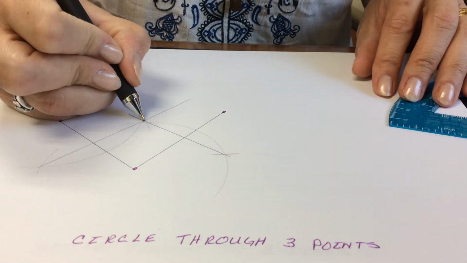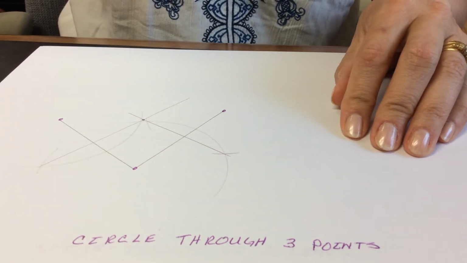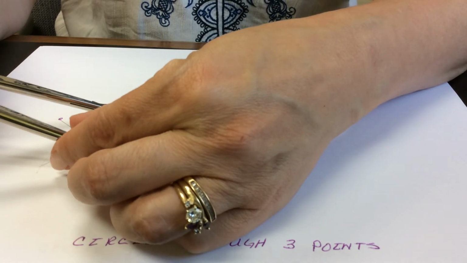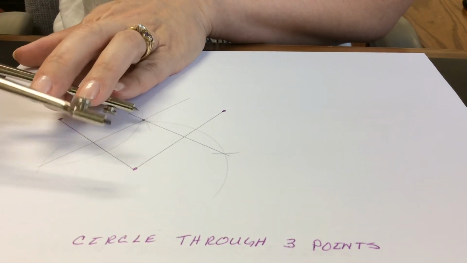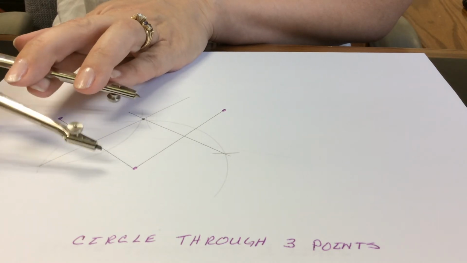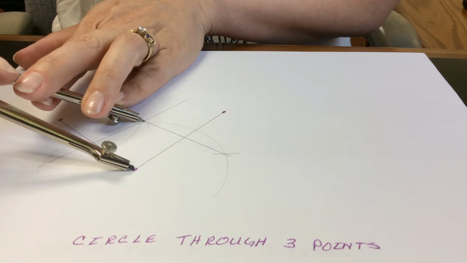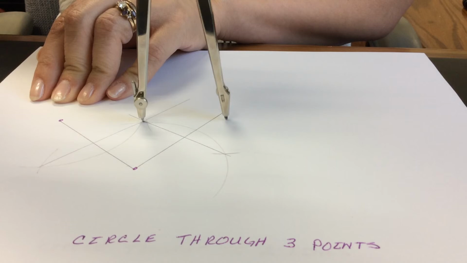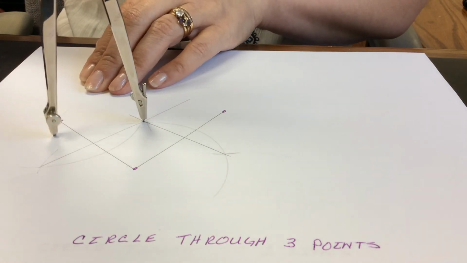Now this point right here is the center of the circle that will go through all 3 of those points, if I've been precise enough. So the next step is to adjust my compass to that radius. Okay, and now we draw that circle. This is where the rubber meets the road, so to speak.